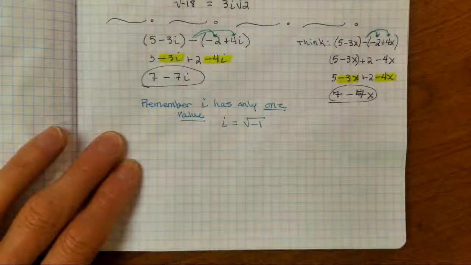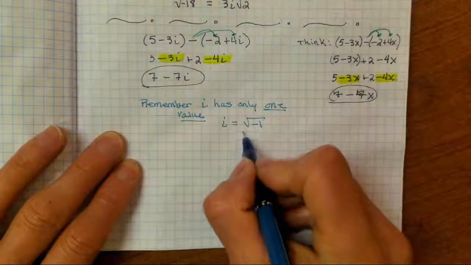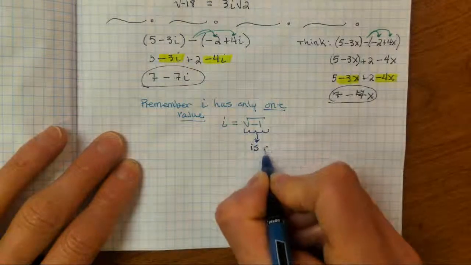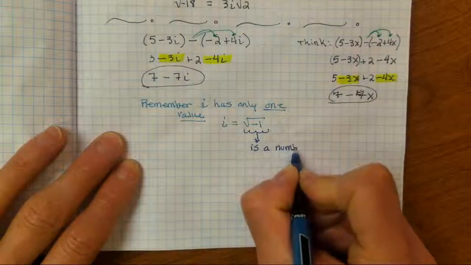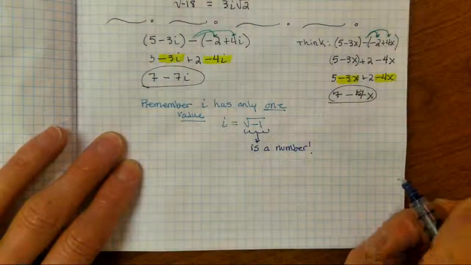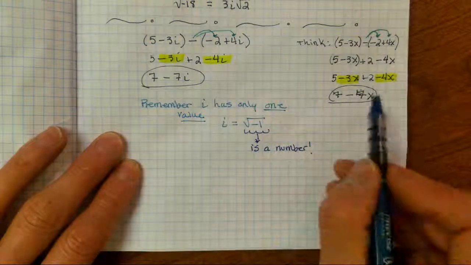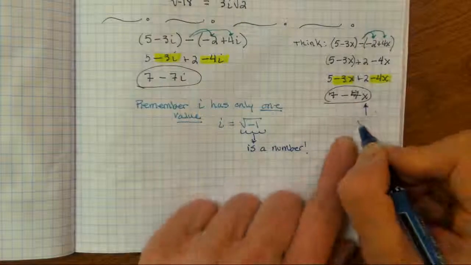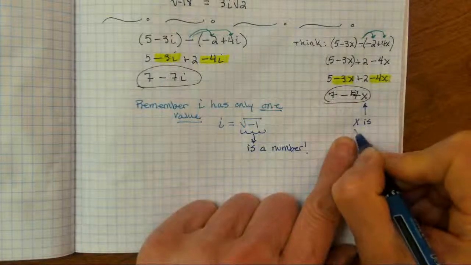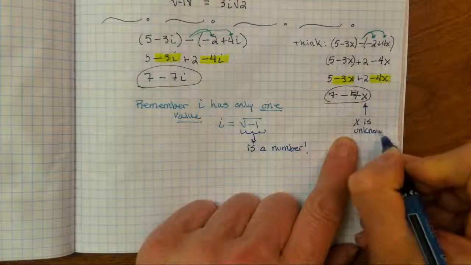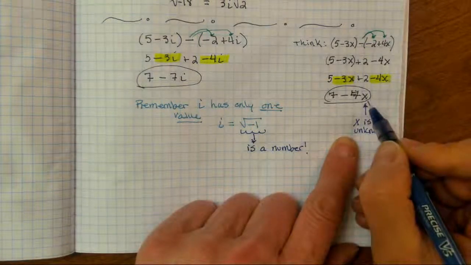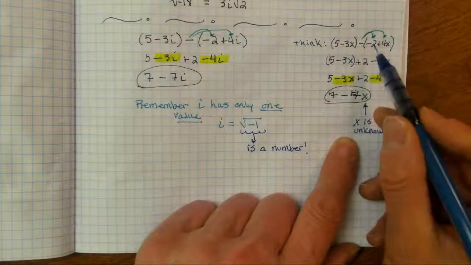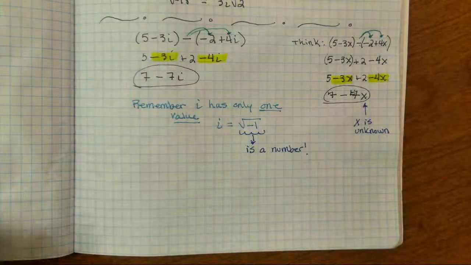So the reason I'm pointing this out to you is because the square root of negative 1 is a number. Okay? And I'm stressing that because we can actually do this in the calculator. This one we can't do in the calculator because here x is unknown. Because x is unknown, it can be any number. We don't know what it is. I can't do this in the calculator, but with i's I can.